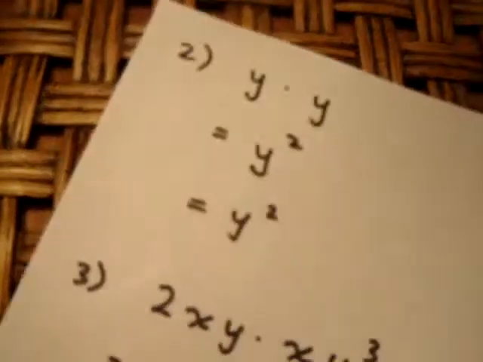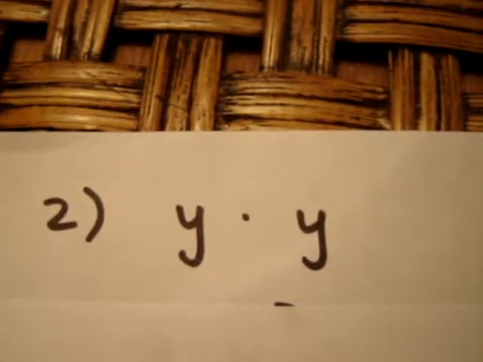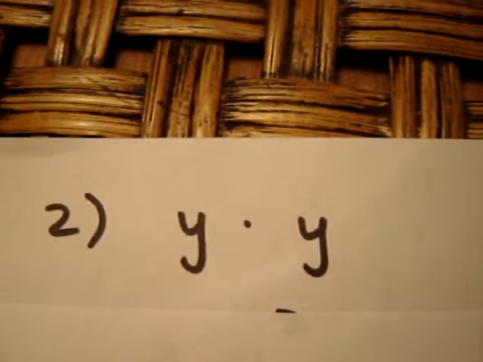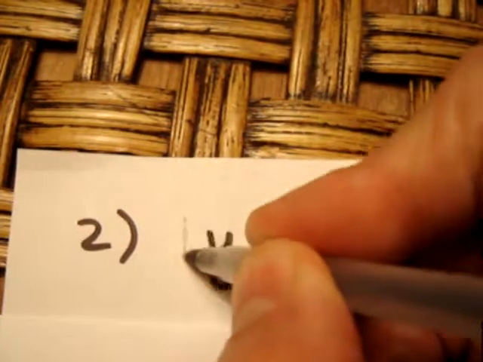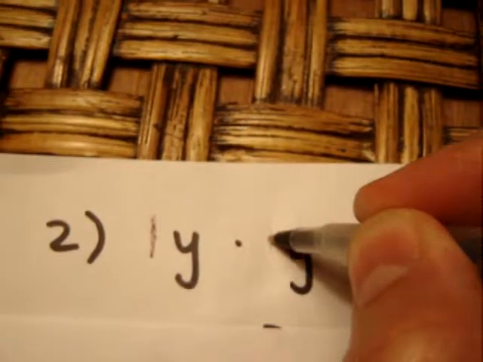Our next question, a rather simple one, perhaps. Y times y. Well, to use our product rule, we can think of y as being 1y, and think of y as being 1y over here.